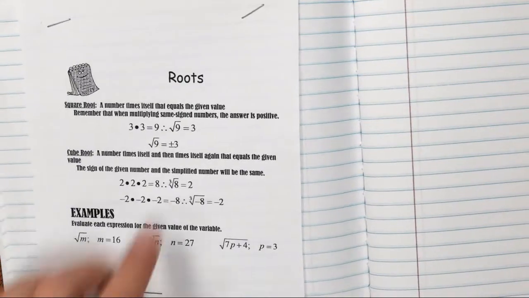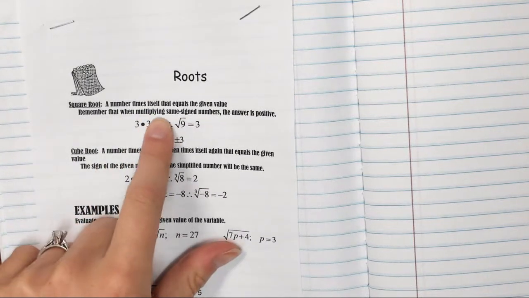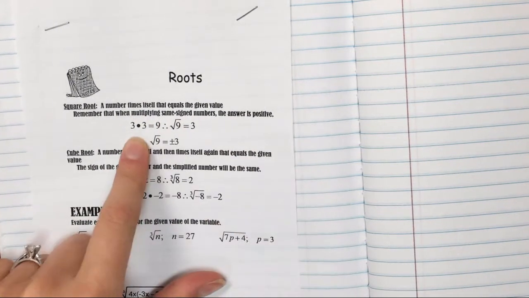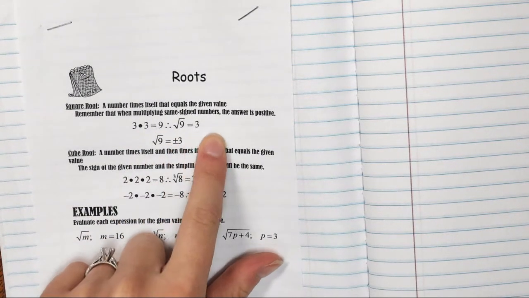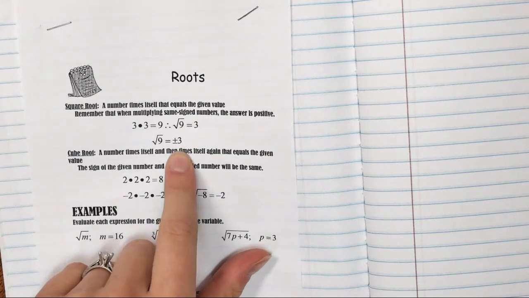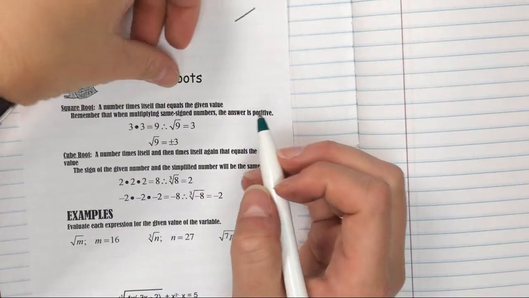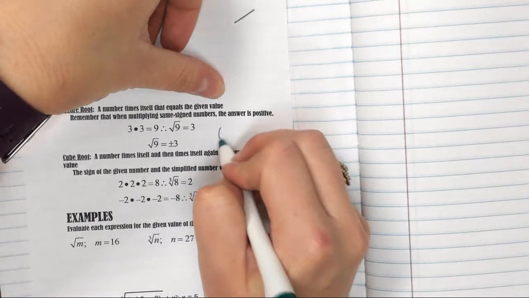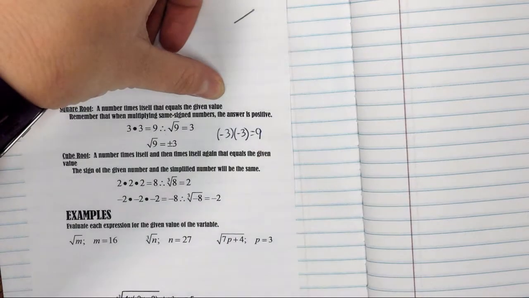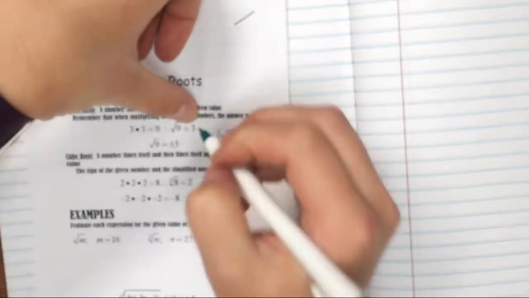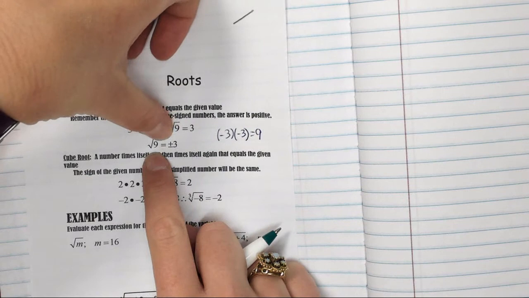A square root is a number times itself that equals a given value. Remember, when multiplying same sign numbers, the answer is positive. So for example, 3 times 3 is 9, so therefore the square root of 9 is equal to 3. We also, in this case, have positive and negative roots, because in addition to 3 times 3 being 9, -3 times -3 is equal to 9. So your positive root would be 3, and your negative root would be a -3. So we're going to write our answer as plus or minus 3.